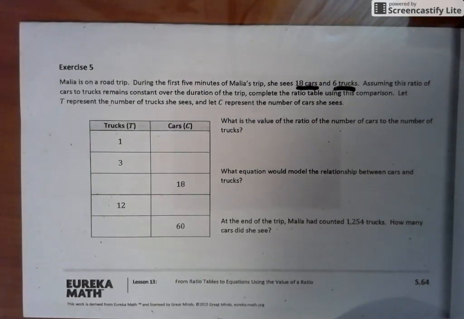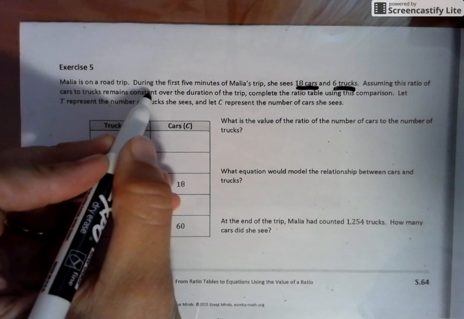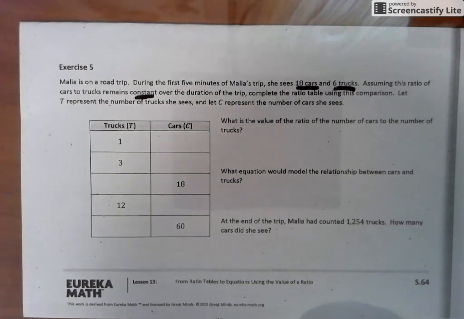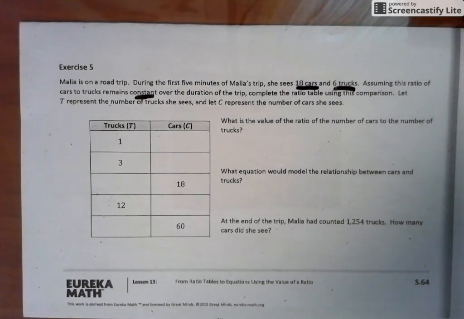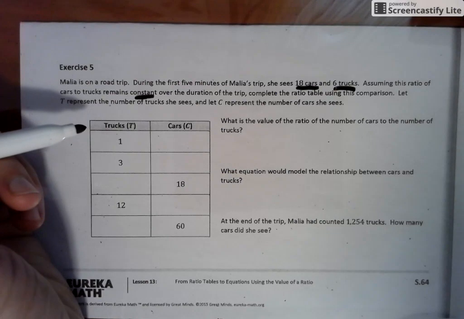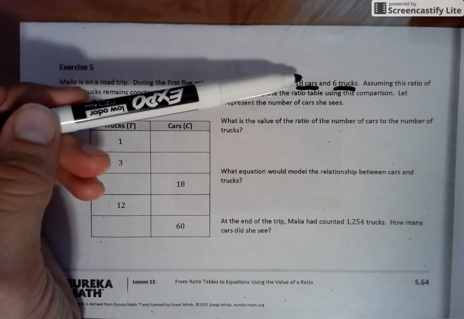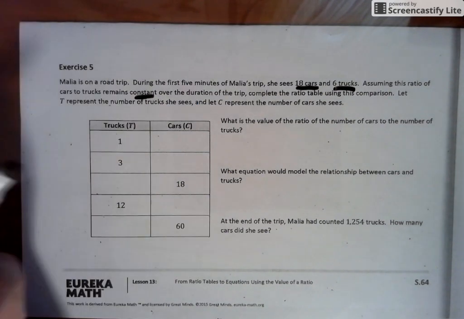Assuming this ratio of cars to trucks remains constant, constant means the same, over the duration of the trip, complete the ratio table using this comparison. Let T represent the number of trucks, which makes complete sense, and let C represent the number of cars that she sees.